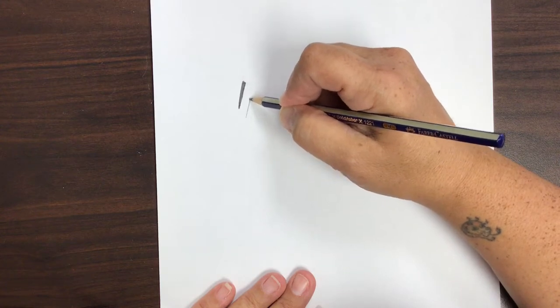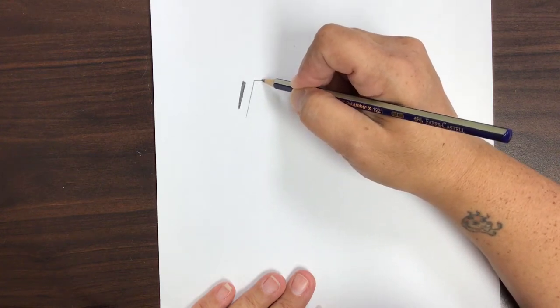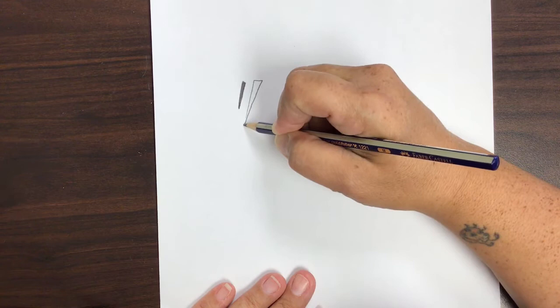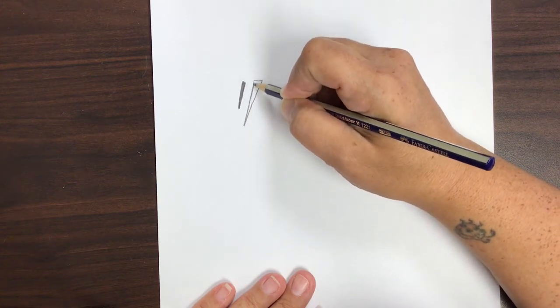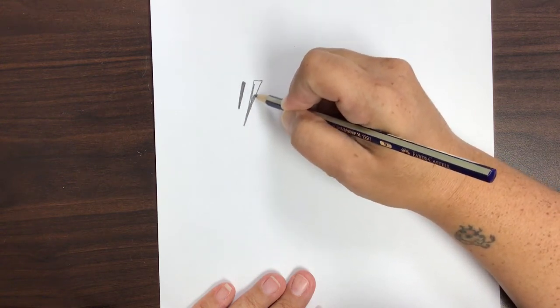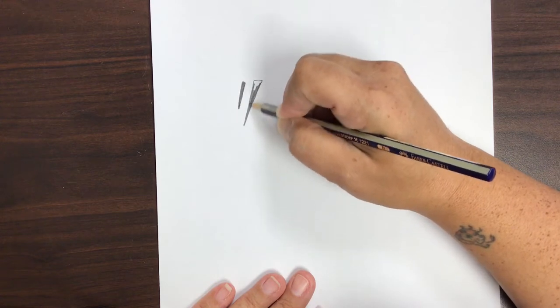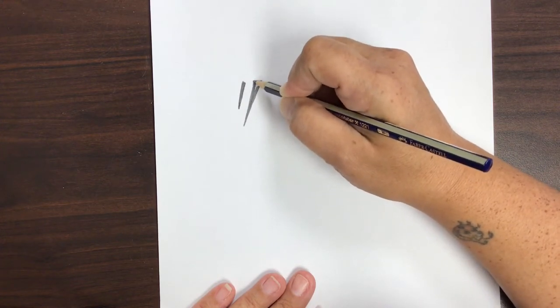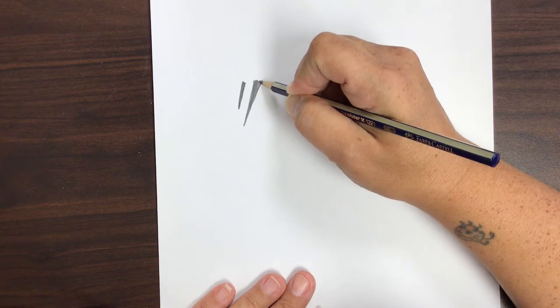Another way that you can do that is by almost drawing a shape and then going back and filling it in with nice even pressure so it appears as though that was one mark.